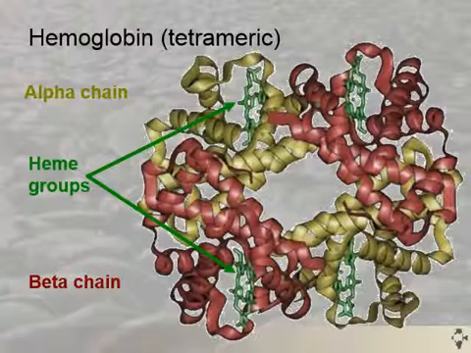So the alpha and beta globin chains will actually bind carbon dioxide and hydrogen ions. And the heme groups themselves will actually bind oxygen. The heme groups are what contain the iron that we typically associate with blood and with gas transport. So oxygen binds to the heme groups and the iron within them.